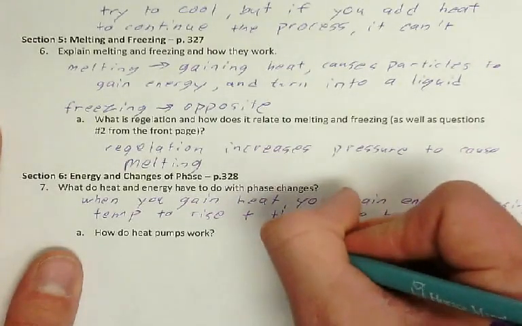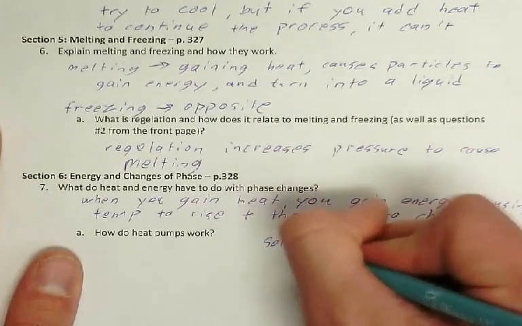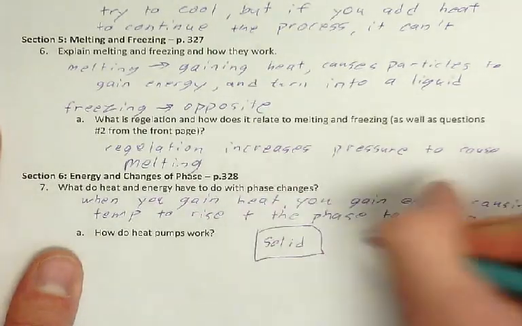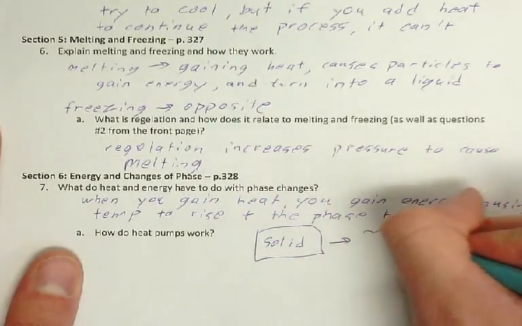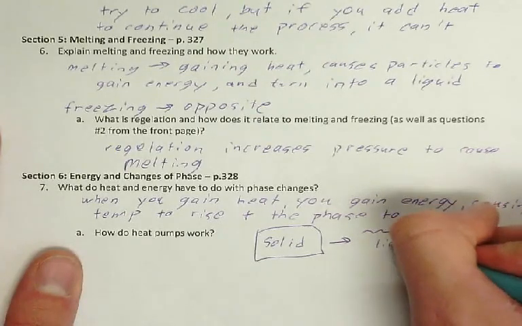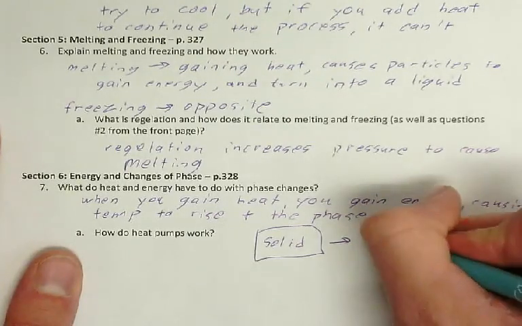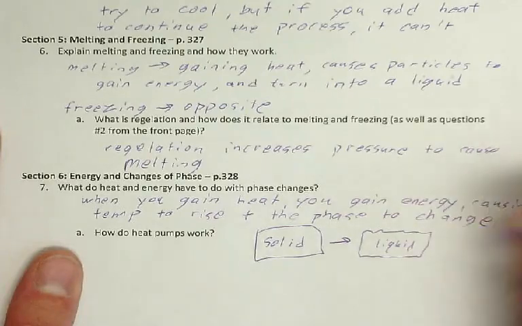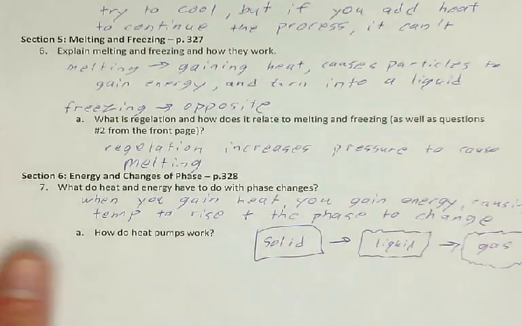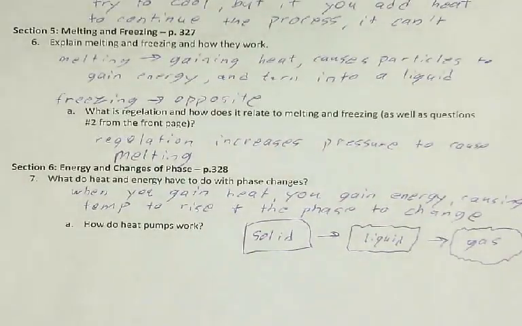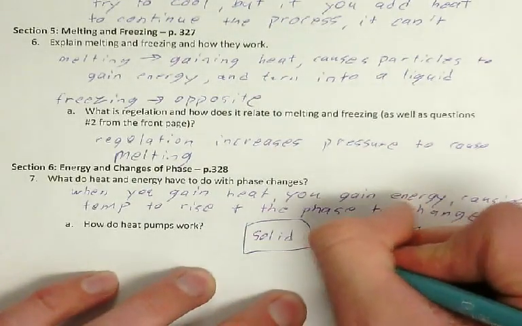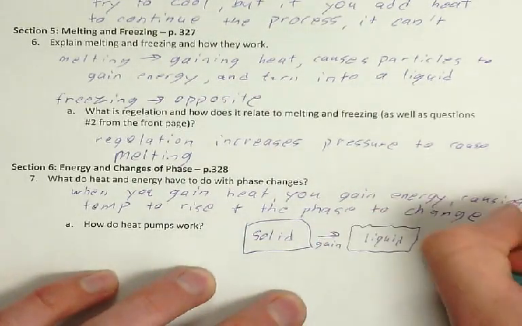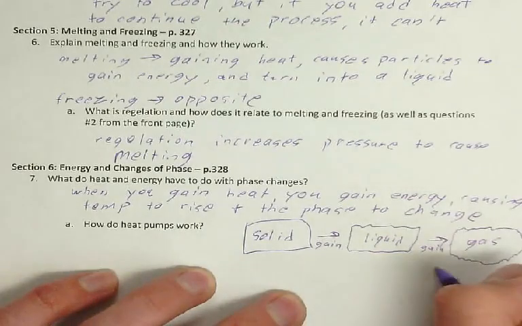Okay, so here are your phases. So solids, liquids, and gases. Here's my elaborate drawings there. So when you gain energy, you go up the ladder. But when you lose energy, you go down the ladder.